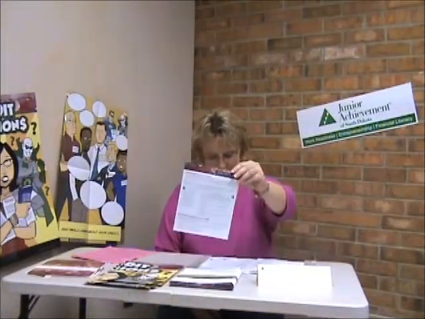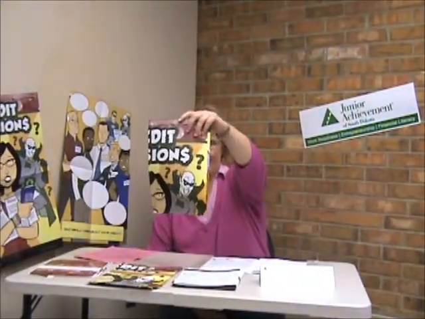Let's take a look at Session 4, Credit Choices. The materials needed are the table tents, the credit fact collections, the graphic novel panels, and the credit fact cards.